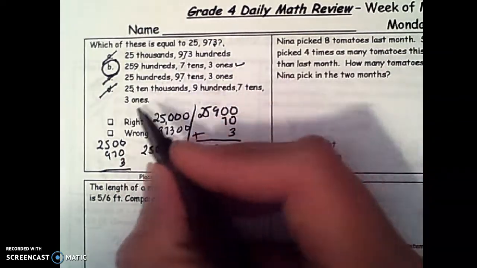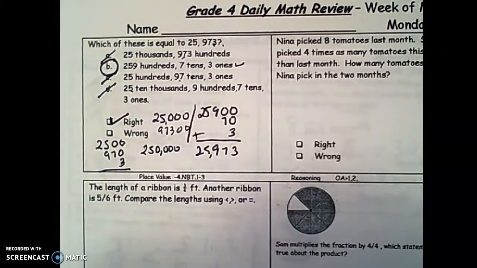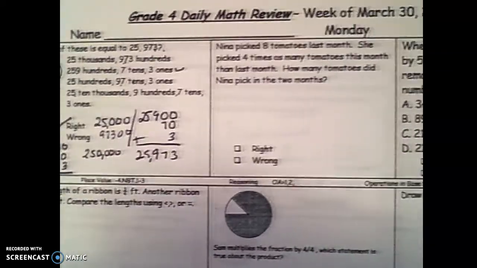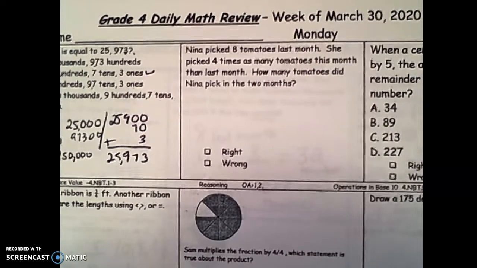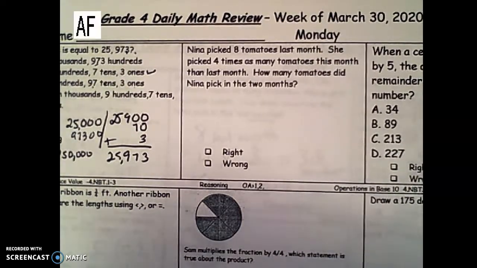If you got B, go ahead and give yourself a check for right. If you didn't, that is okay. We're learning from our mistakes. And then maybe tomorrow you'll get this type of question right. Okay, let's go ahead and take a look at question number 2.